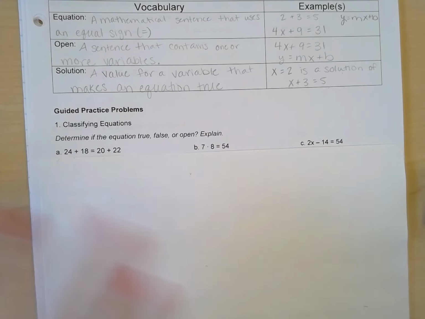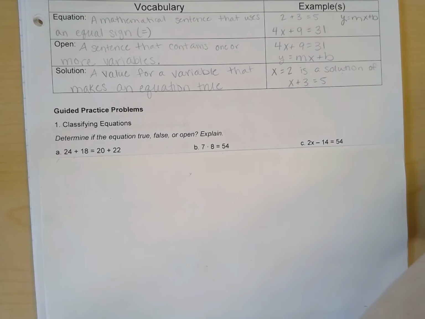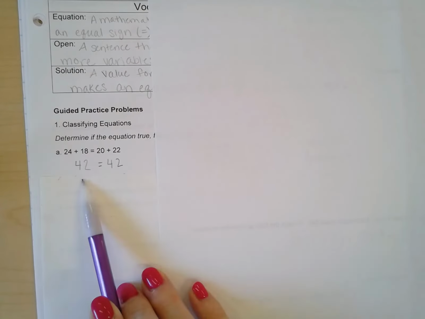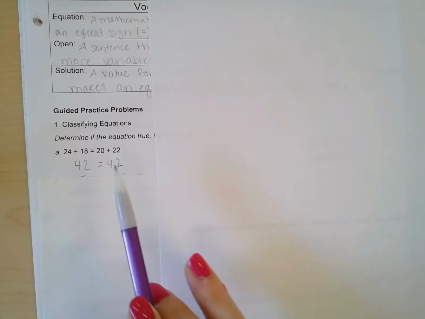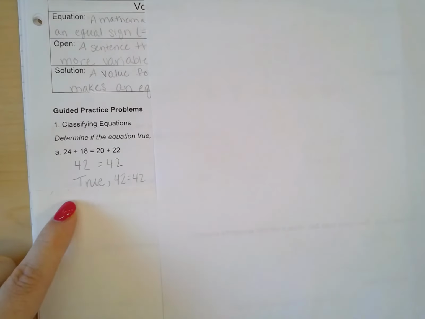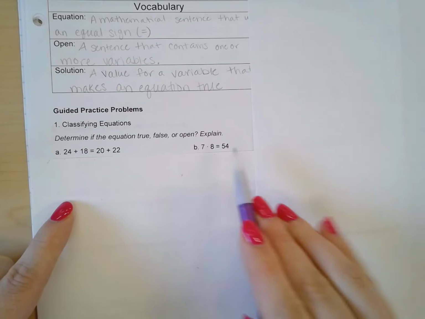Doing a little bit of addition on either side of the equation, you can see that 42, does it equal 42? That would be a true statement. 42 equals 42.